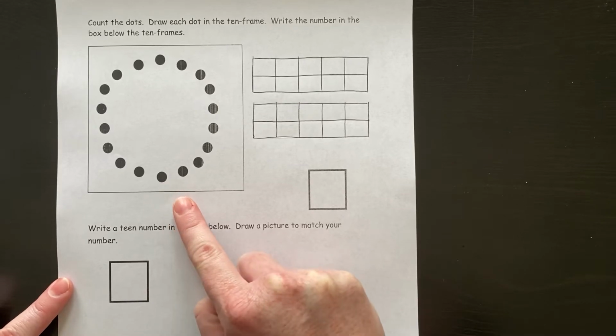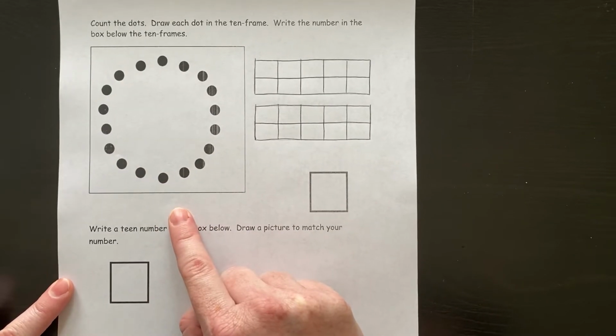And that's how long I want someone to be my friend, but that's not how many dots are here, right?